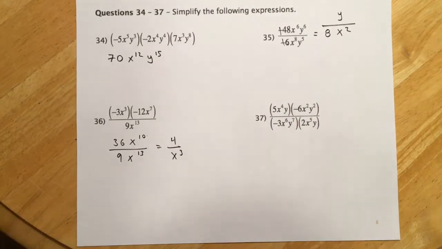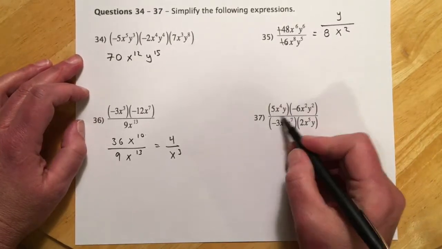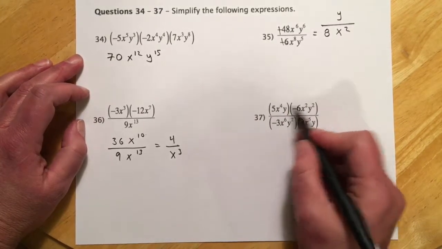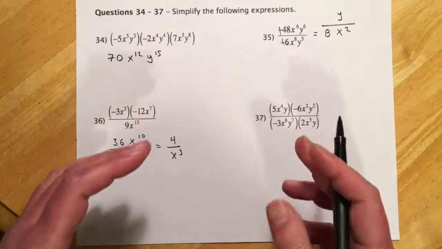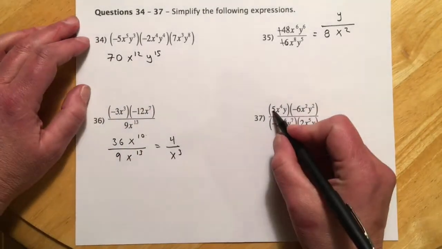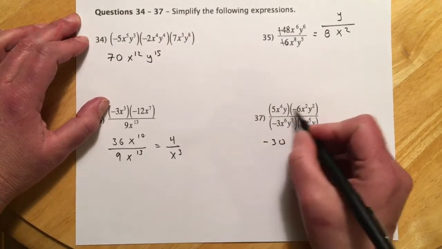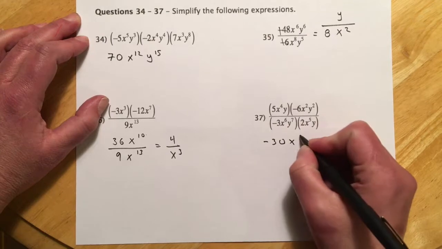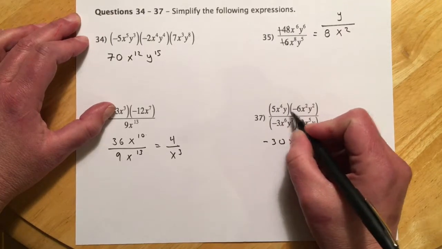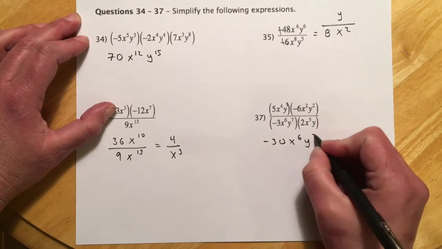And this last one looks kind of scary, but it's not that bad. I think just because it's a big mess, I'm going to multiply. I'm going to combine my numerator, I'll combine up my denominator, see where that gets me, and then I'll think of it as canceling. So here I got 5 times negative 6, so that's going to give me negative 30. x^4 and x^2 is going to be x to the 6th. And then y and y squared, so that's like 1 plus 2 makes 3 y's up top.